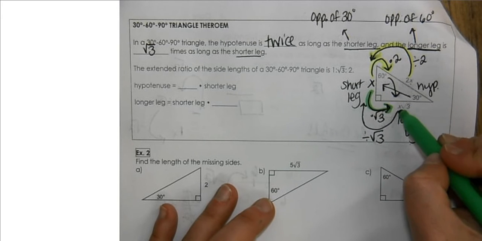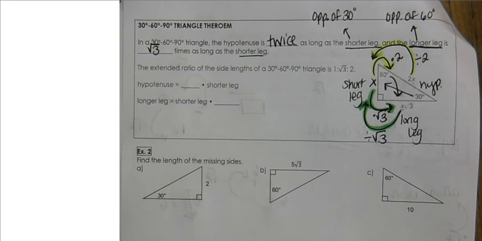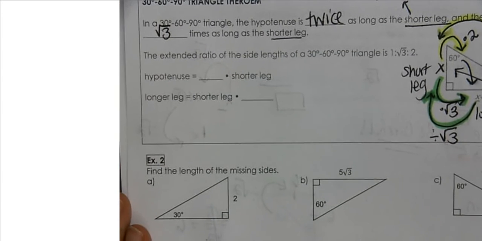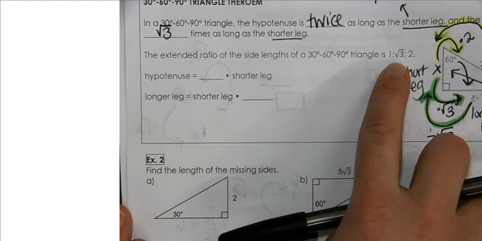If you know the long leg and you want to find the short leg, you're going to divide by the square root of 3. So this is it drawn out as an extended ratio. The extended ratio of the side lengths is 1 to the square root of 3 to 2.